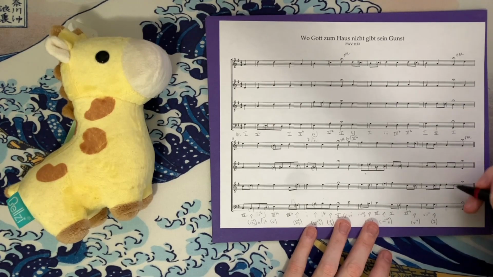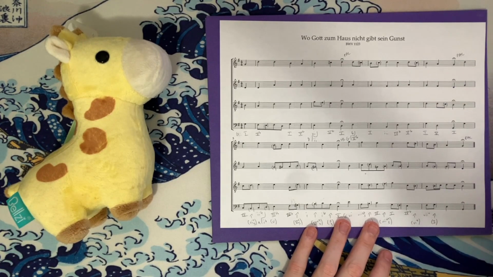We then get D, D, G, and A. It's a 4-3 suspension over the bass here. Very common to see 4-3 suspensions over the bass with root position dominant triads especially.